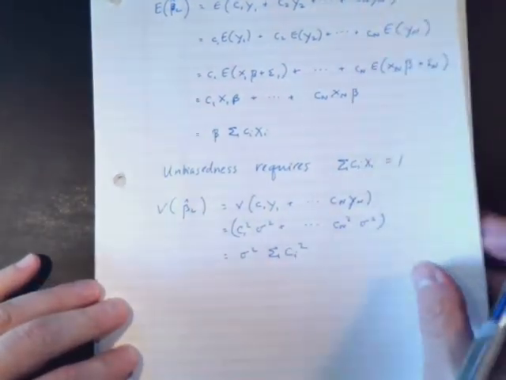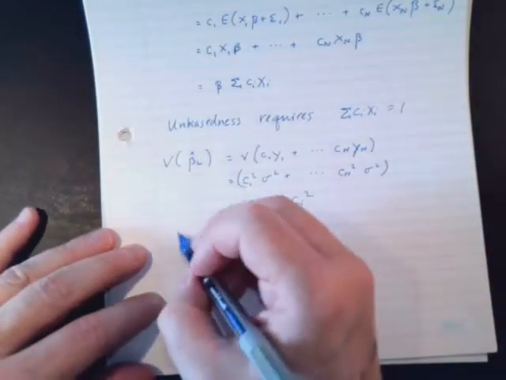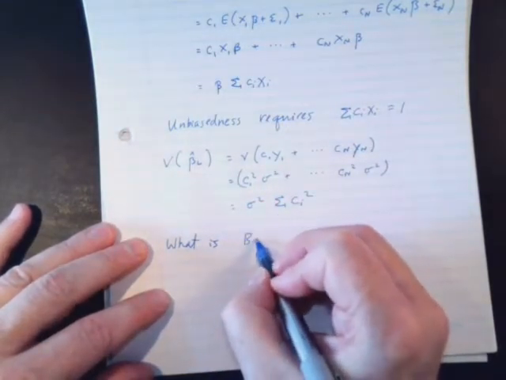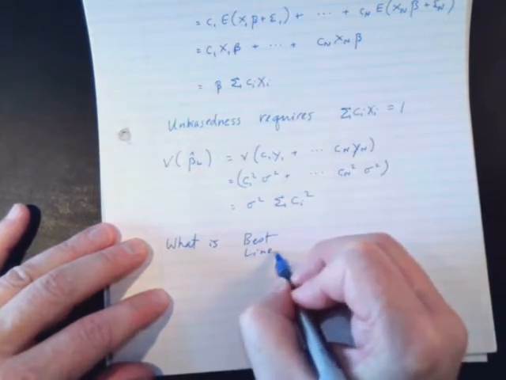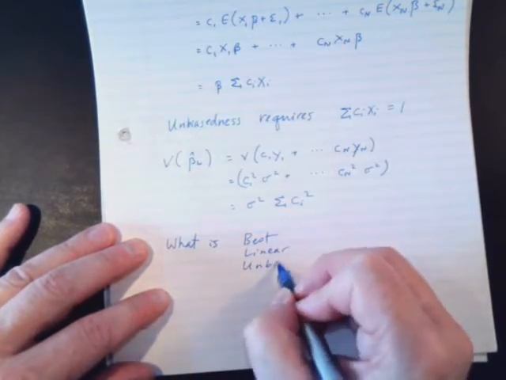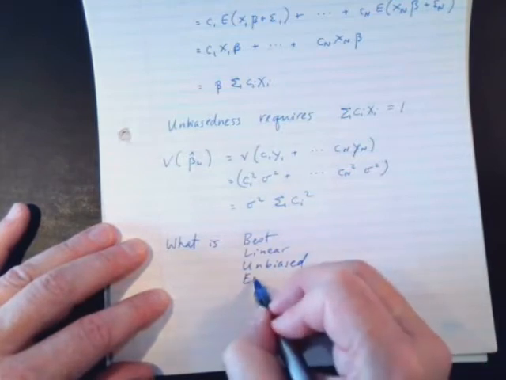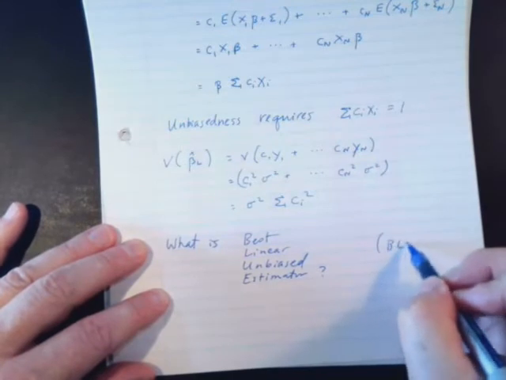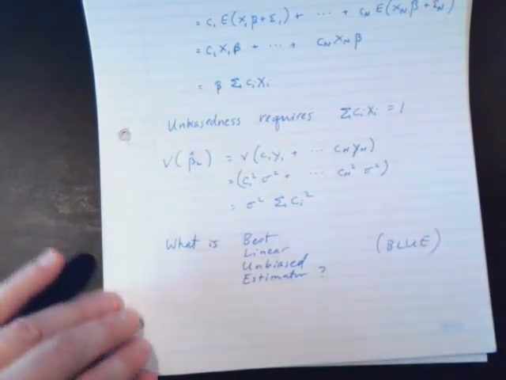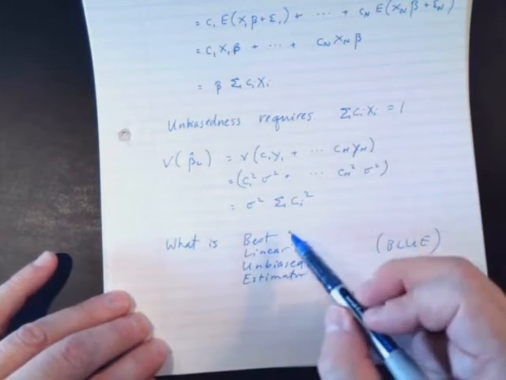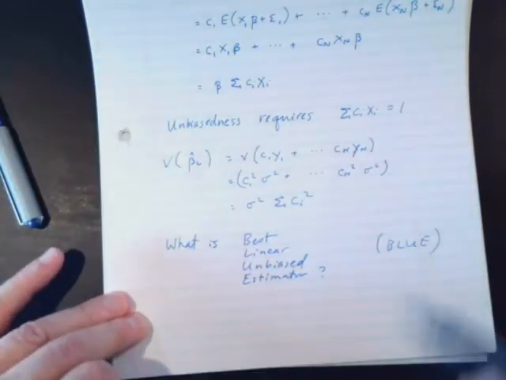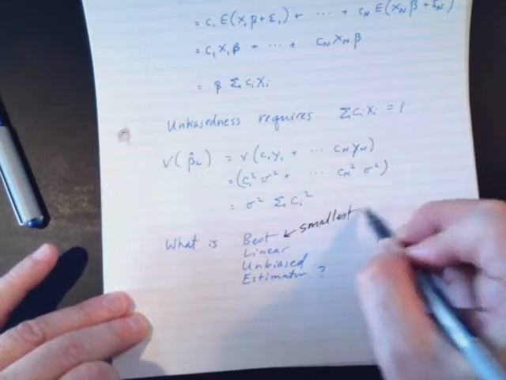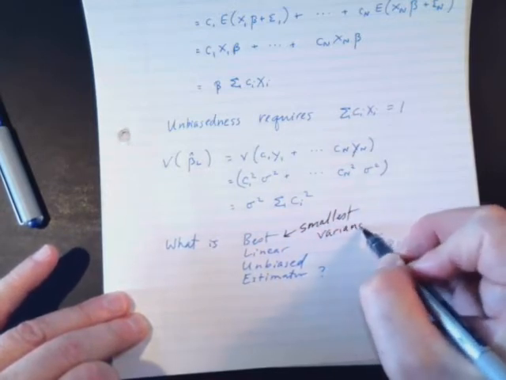Okay, so what is the best linear unbiased estimator, or BLUE as it's called? And by best we mean smallest variance.